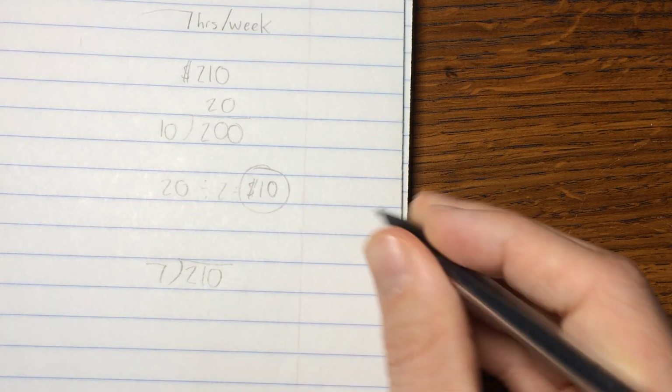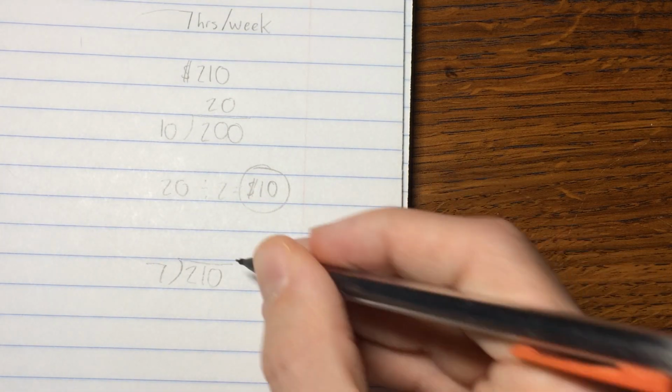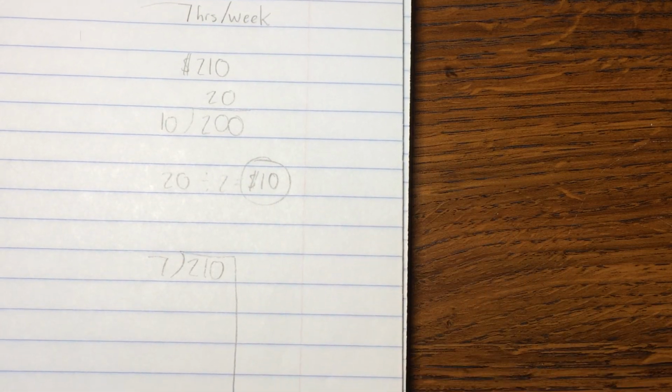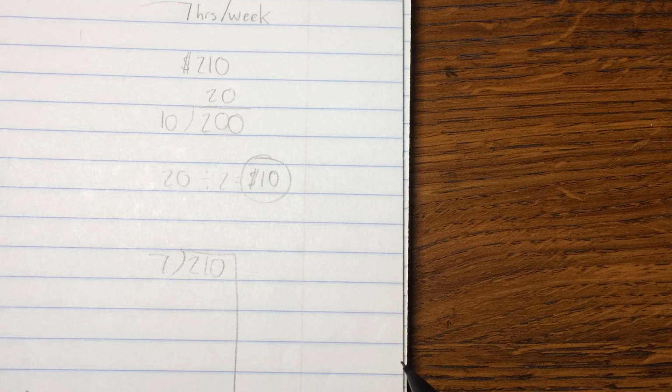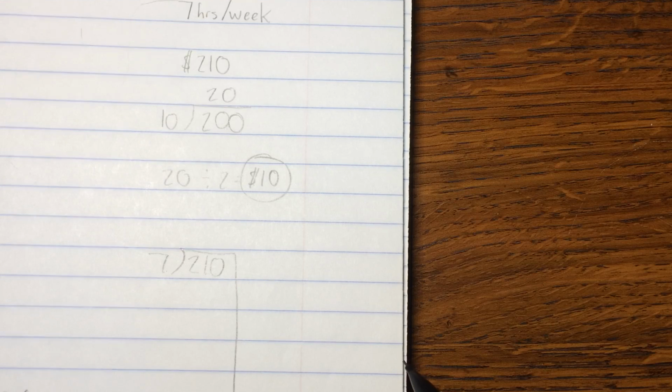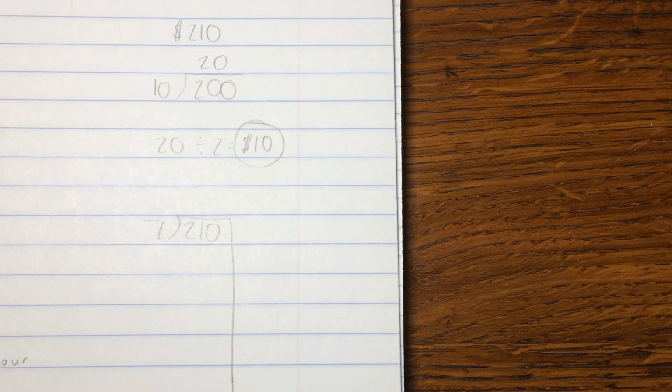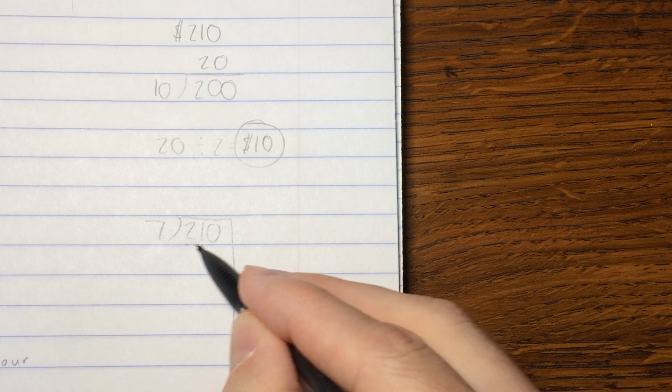So we are doing, oh, I see something here. We're doing 210 divided by 7. And I know that 7 goes into 21 3 times. That clicks right in our heads. And I think a lot of us know our 7s. 7 times 1 is 7, 7 times 2 is 14, and then 21. And I see a 21.